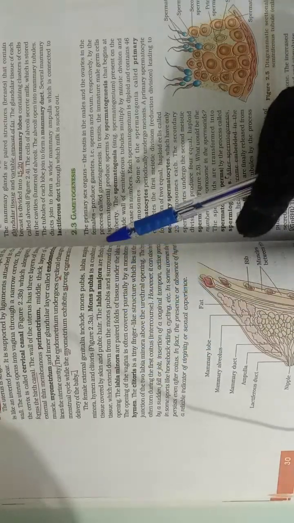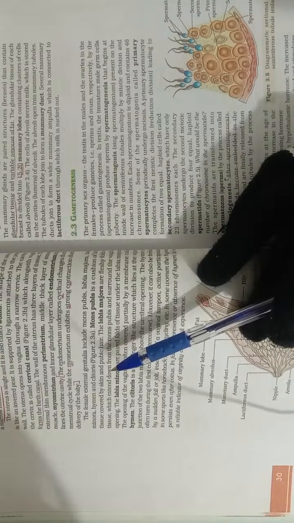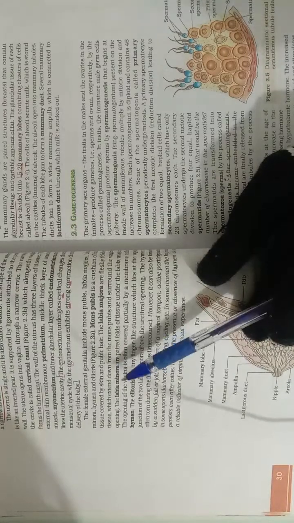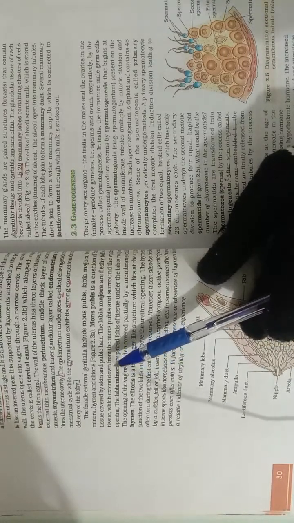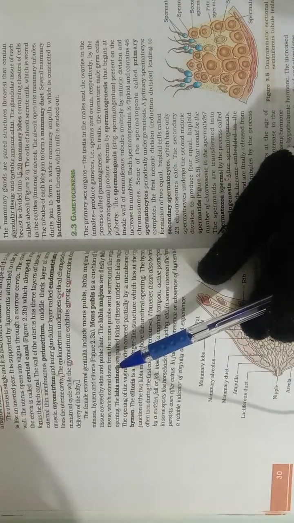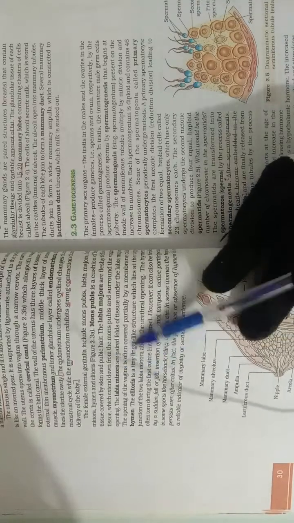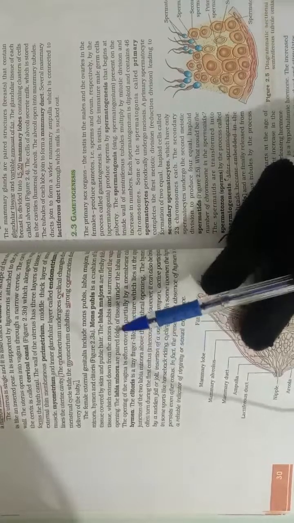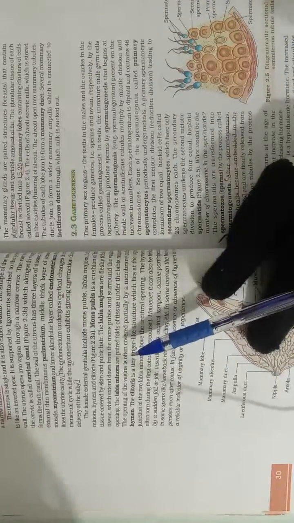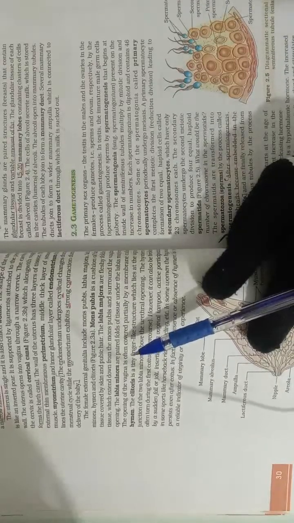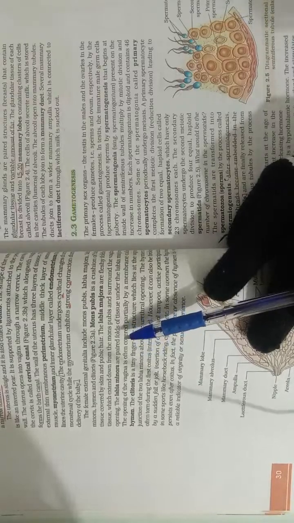Mons pubis is a cushion of fatty tissue covered by skin and pubic hair. Labia majora are fleshy folded tissue which extend down from the mons pubis and surround the vaginal opening.